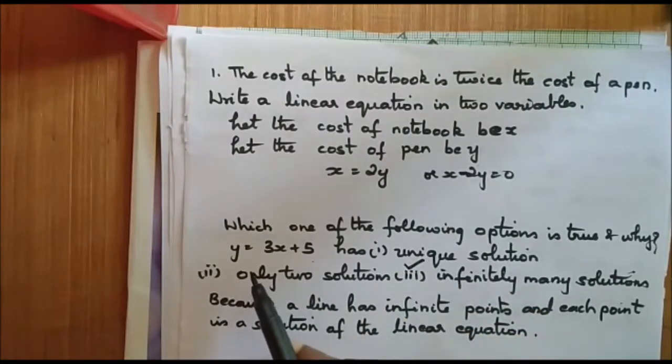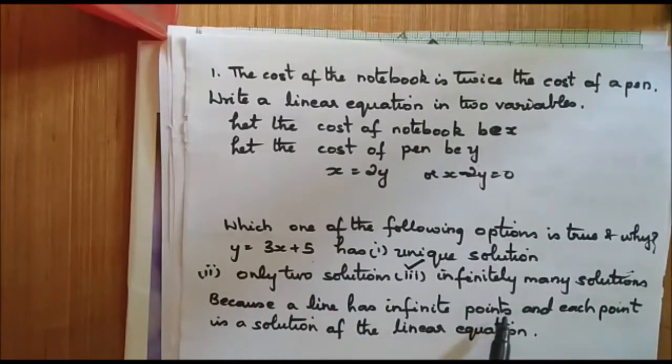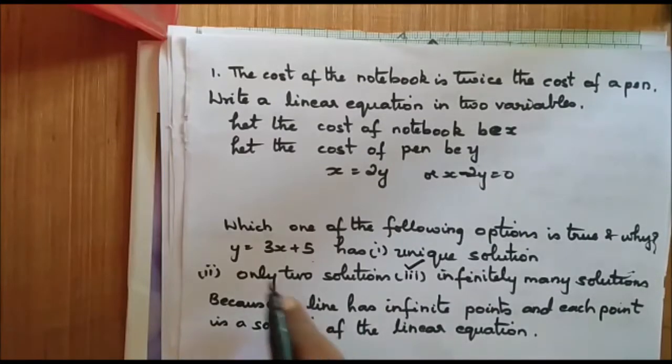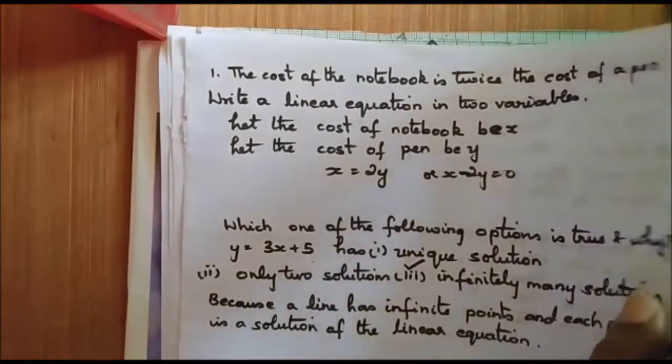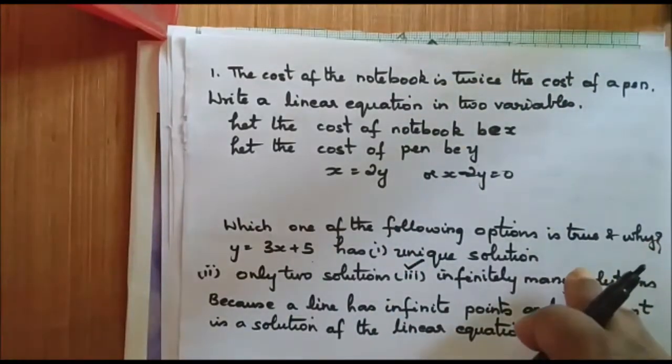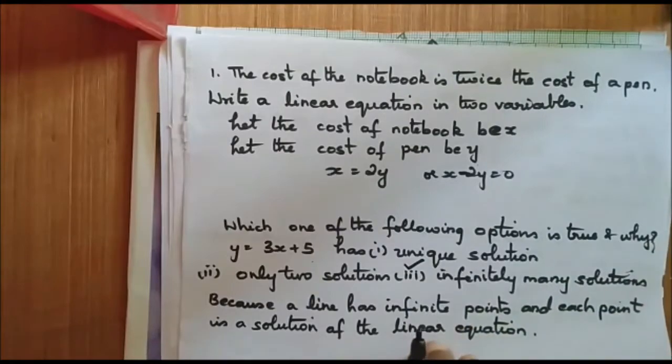This equation y equal to 3x plus 5 has infinitely many solutions because a line has infinite points and each point is a solution of the linear equation. So y equal to 3x plus 5 is a line in which all the points that lie on the line are solutions to this linear equation.